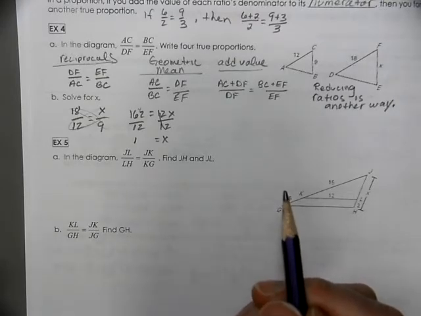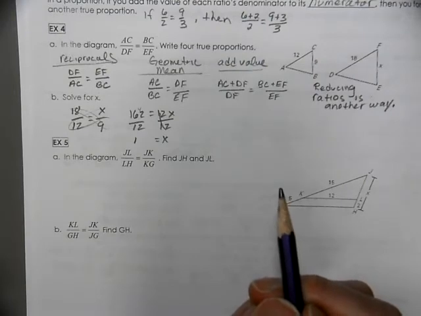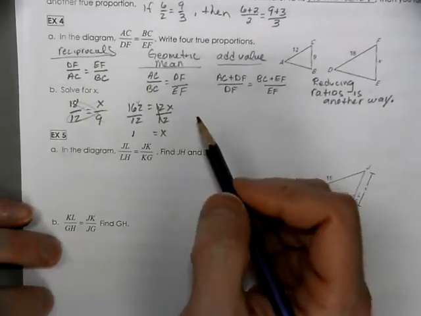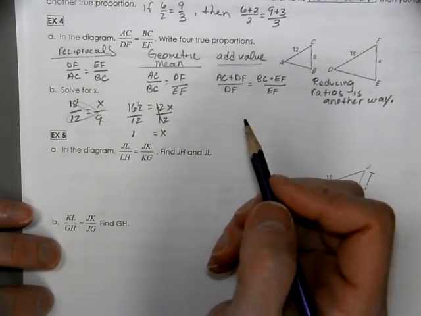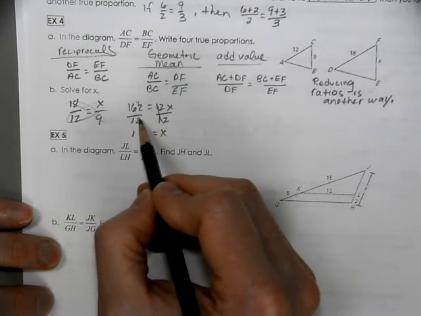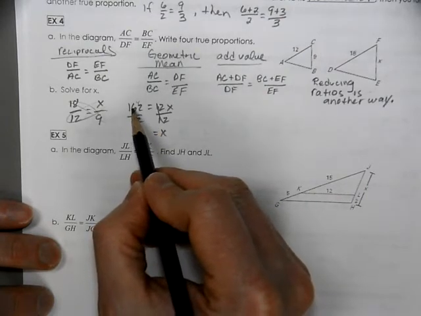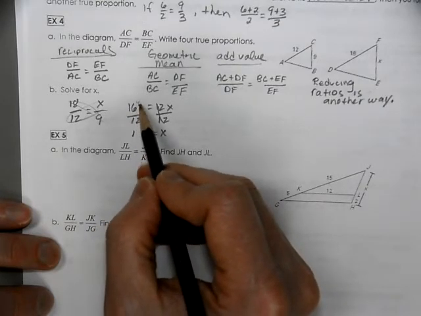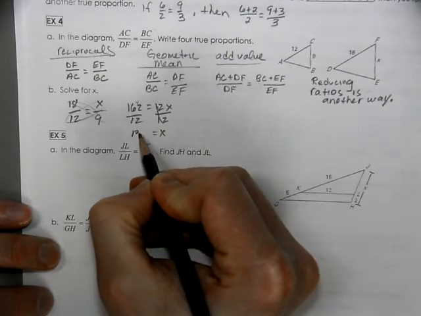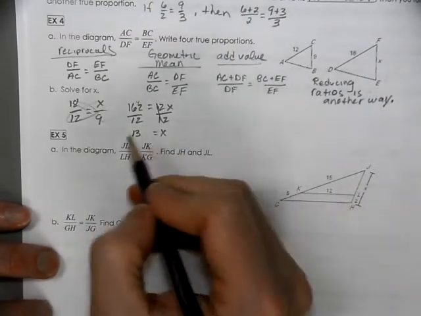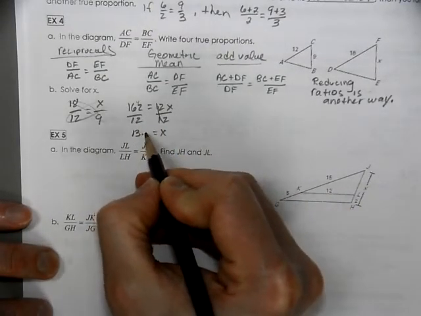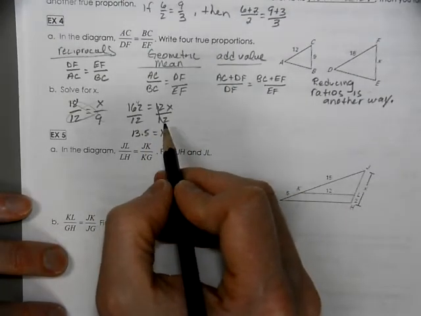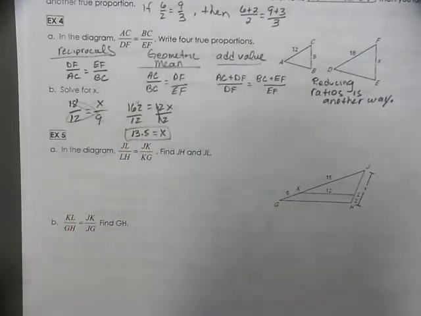Not quite what I was expecting, but we'll make this work. Okay, so 12 goes into 16 once with 4 left over. 12 goes into 42 3 times with 6 left. That's 36. So 0.5. So EF is going to be 13.5.